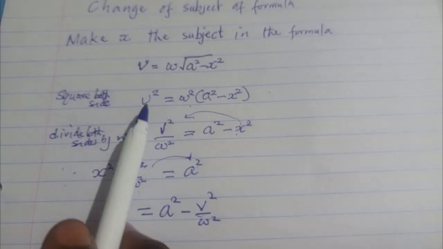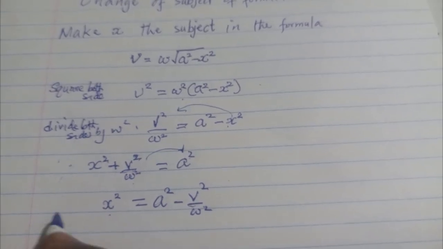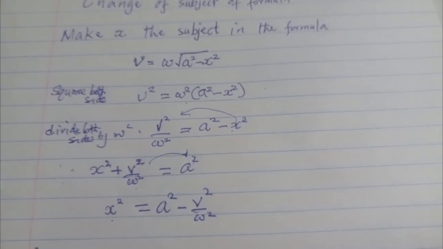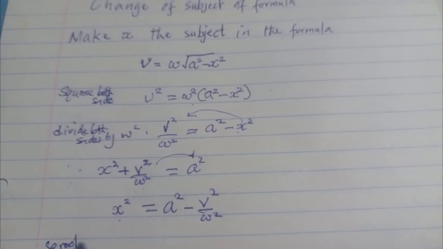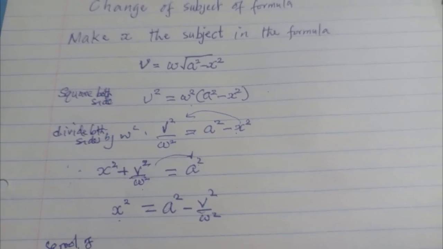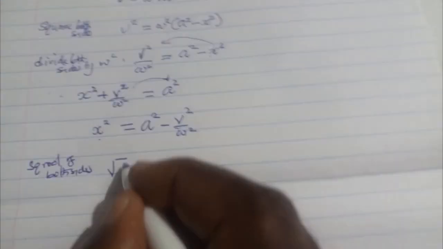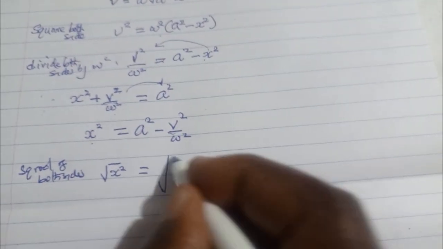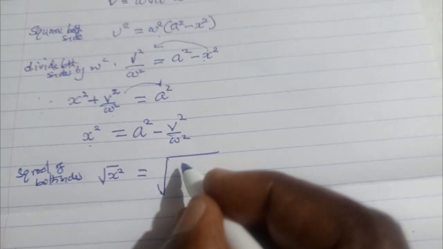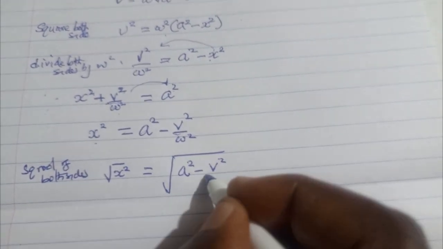Now we are asked to make x the subject, but here we have x squared. So what do we do? We get square root of both sides. So here we'll have square root of x squared is equal to square root of a squared minus v squared over omega squared.